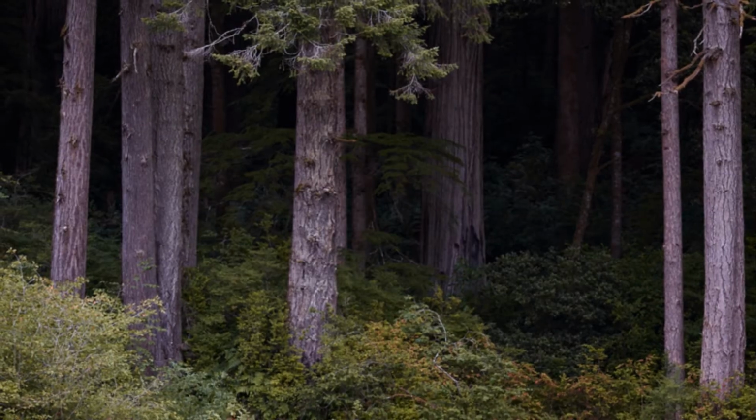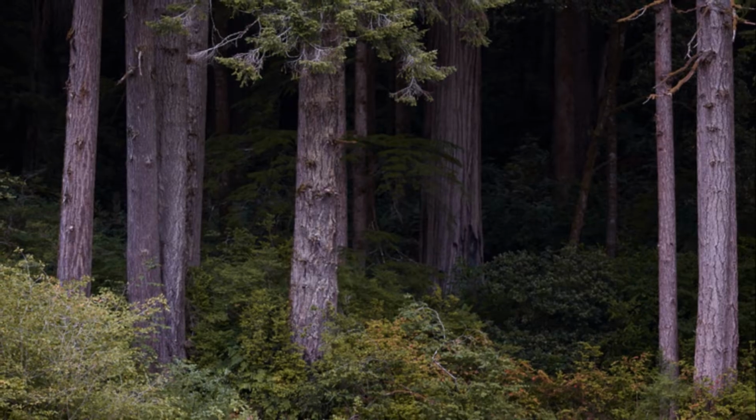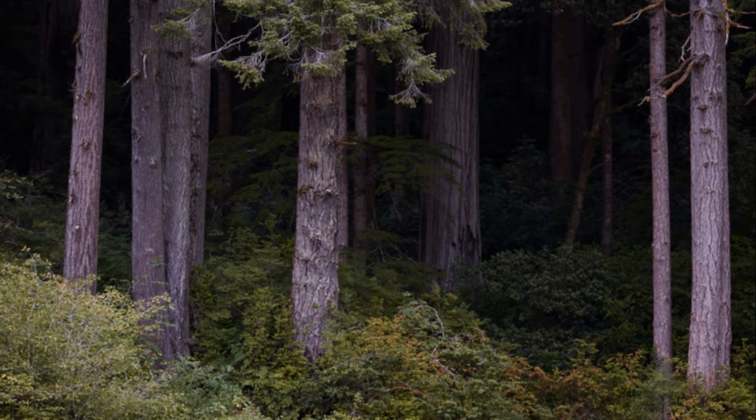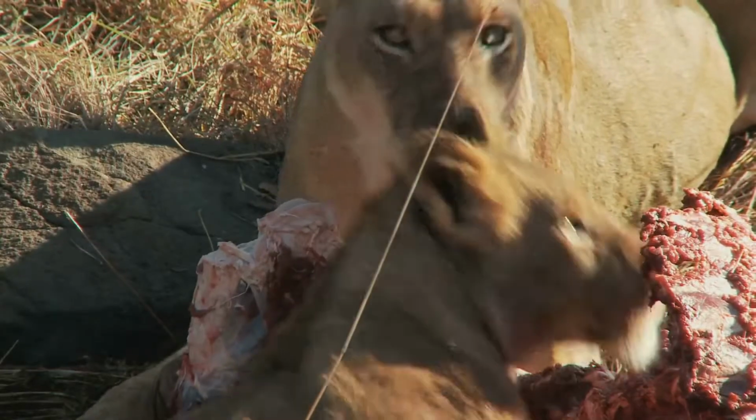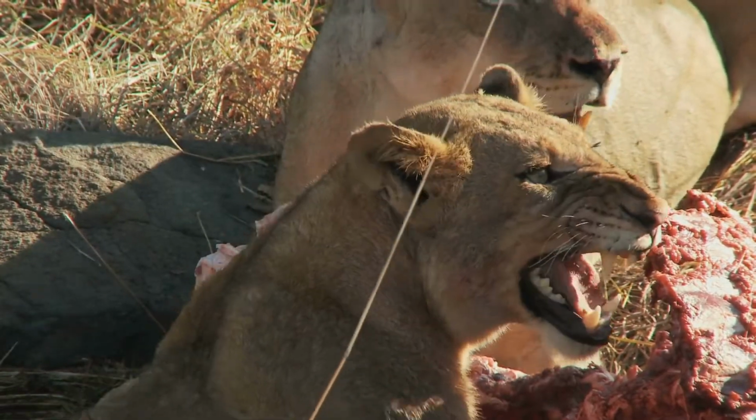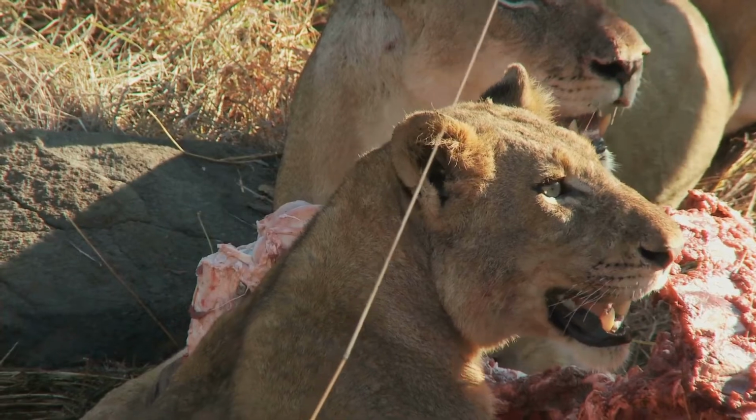For example, wolves hunting deer in a forest prevent overgrazing, which helps maintain plant diversity and keeps the entire ecosystem in balance. At the same time, a stable prey population ensures that predators have enough food to survive.